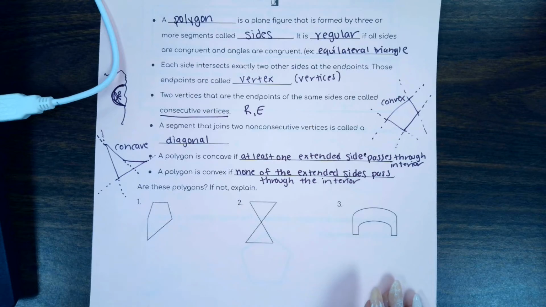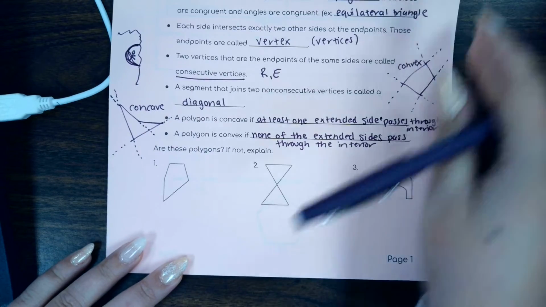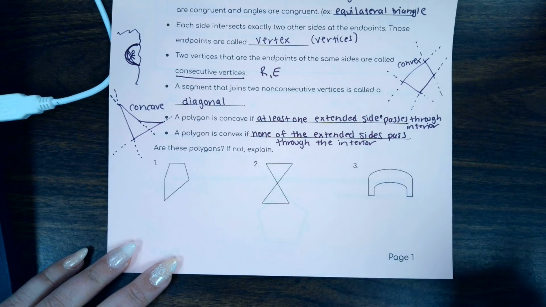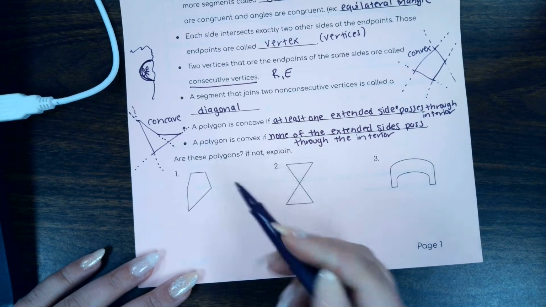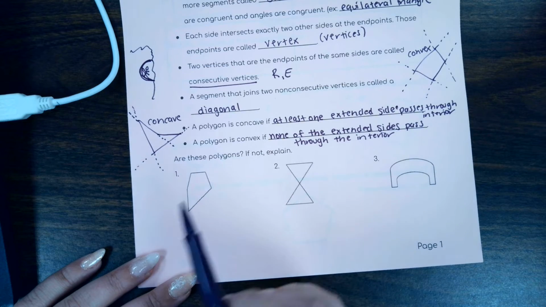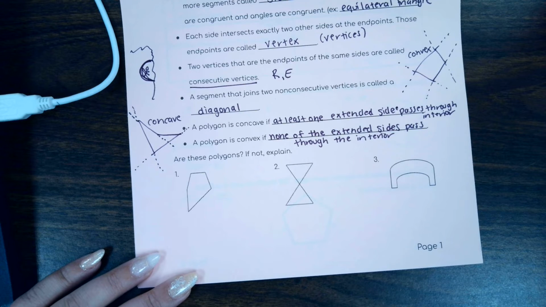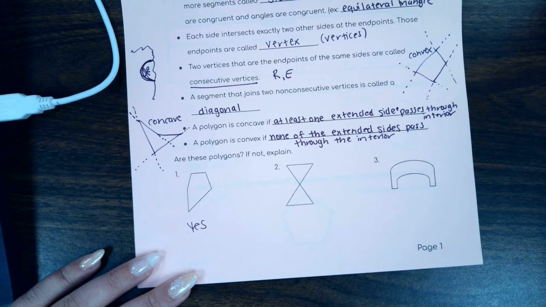All right, go ahead and pause the video. Take a look at numbers 1, 2, 3. Tell me if they are a polygon. If it's not a polygon, give me a little explanation as to why. So go ahead and pause the video and do that. All right, welcome back. Let's take a look at these. Is this a polygon? Is it a figure, a plane figure formed by 3 or more segments? Yes. Does each side intersect exactly 2 other sides at the endpoints? I would say yes. That is a polygon.